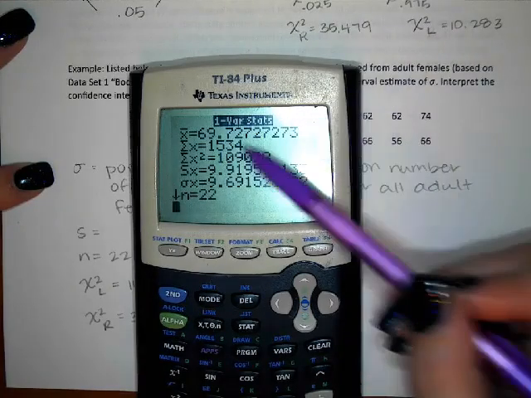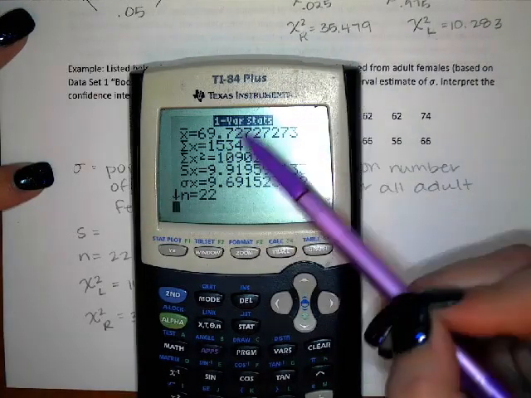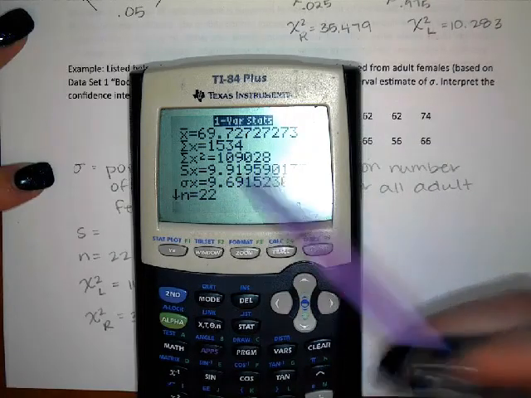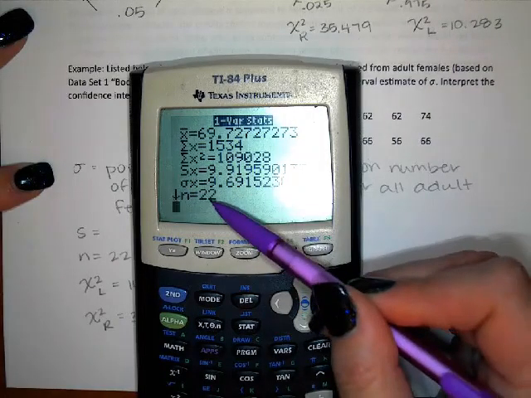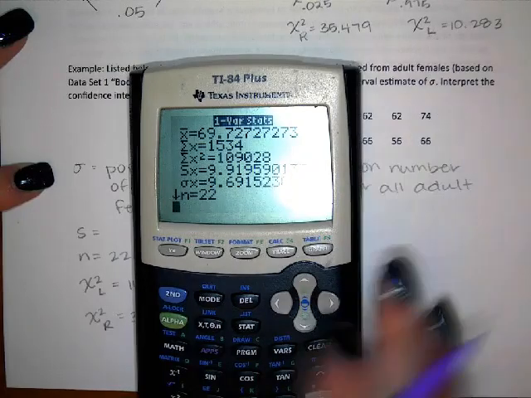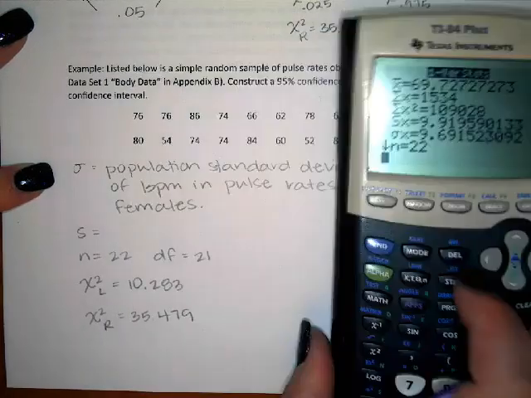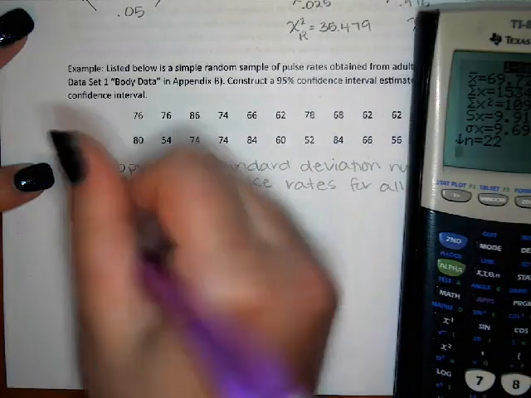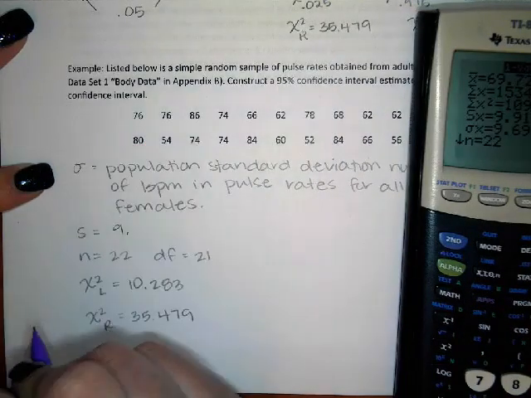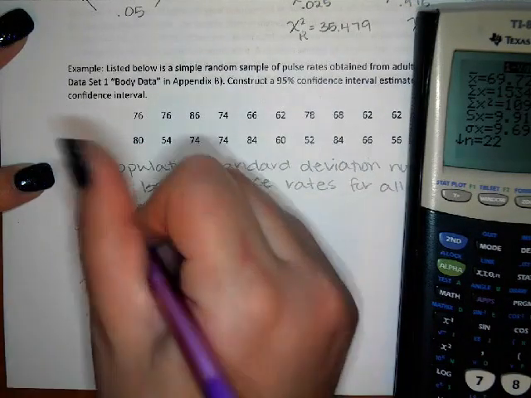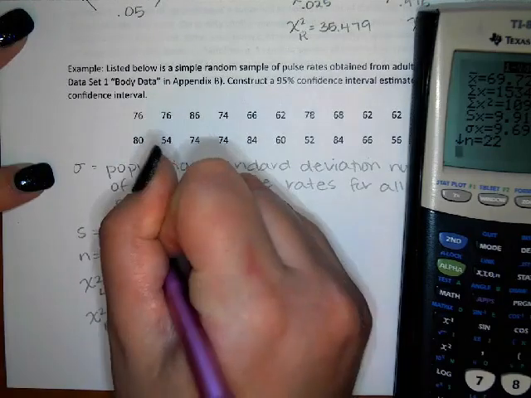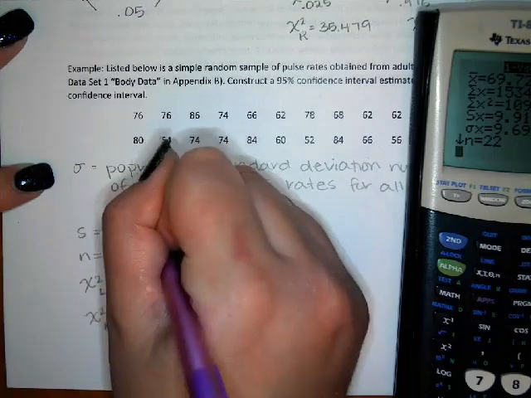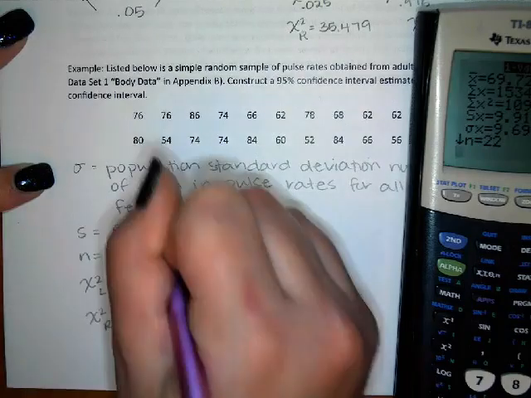So if I needed more information, I could get it, but I only need the standard deviation, which is this decimal, and then the number of terms I already have was 22. So standard deviation, it's good to write a few decimals down there. I'll write 4, just so that you don't get a rounding error. 9.9196.